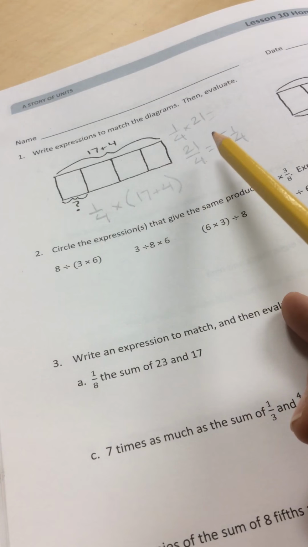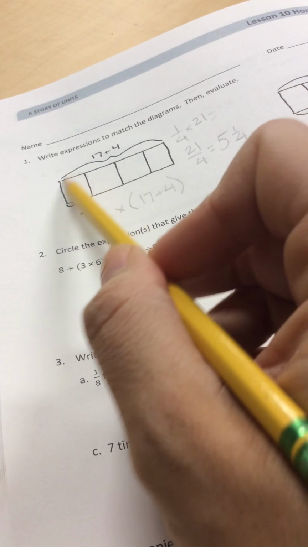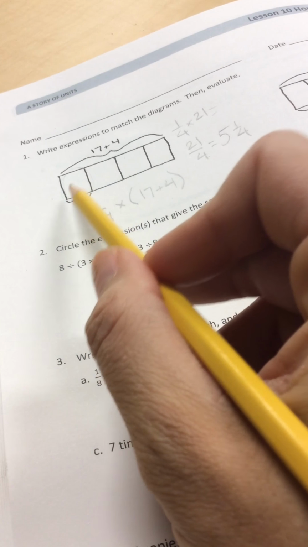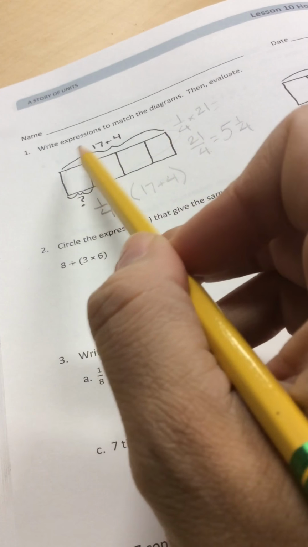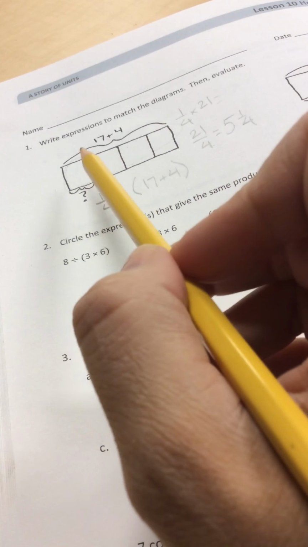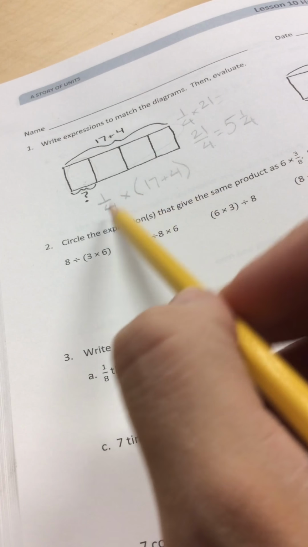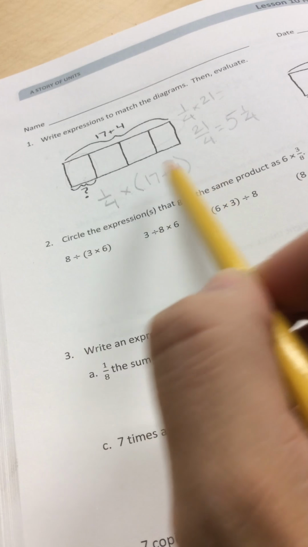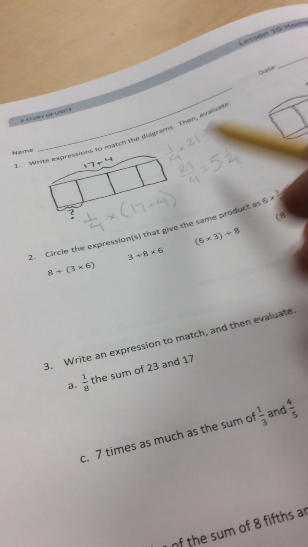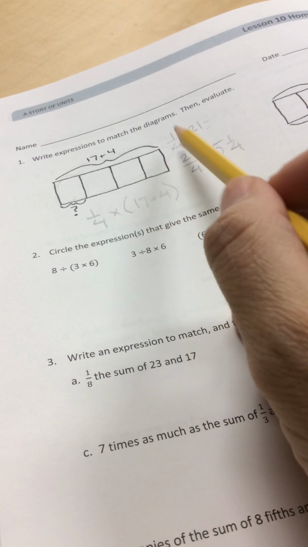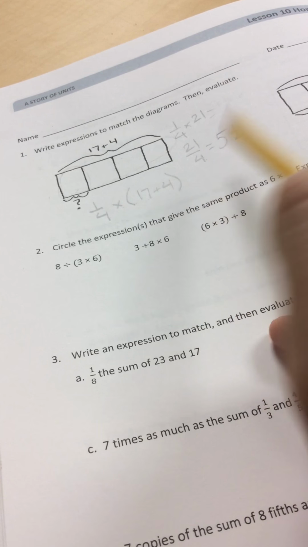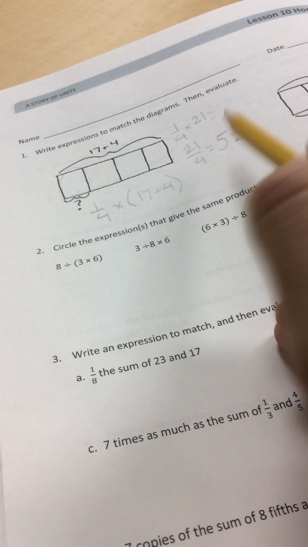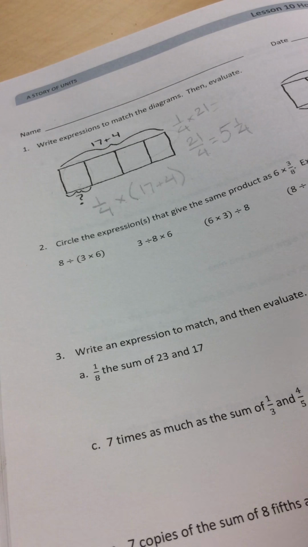We are going to look at this tape diagram and say, well, I know that I'm going to be finding 1/4 of something. And when I have 1/4 of, I know that that's 1/4 times something. So it's going to be 1/4 times the whole of the tape diagram, which would be 1/4 of 17 plus 4. So I have 1/4 times, and then parentheses 17 plus 4. Then I have to evaluate. So 1/4 of, and then 17 plus 4 is 21. Then that gives me 21/4, and then I can make that into a mixed number, which is 5 and 1/4.